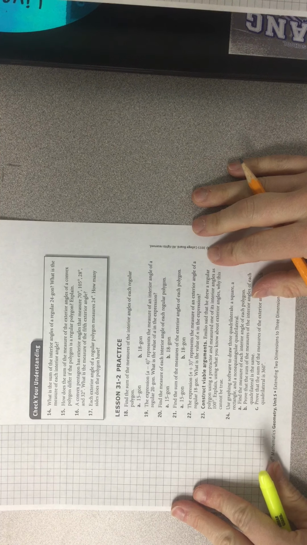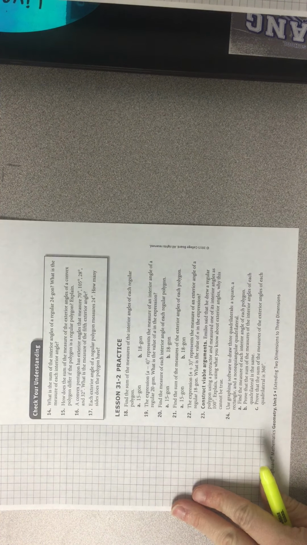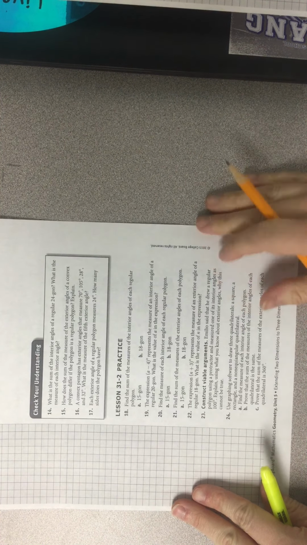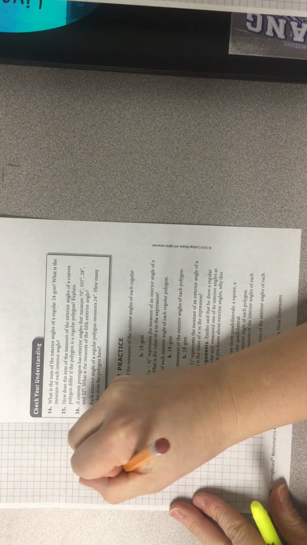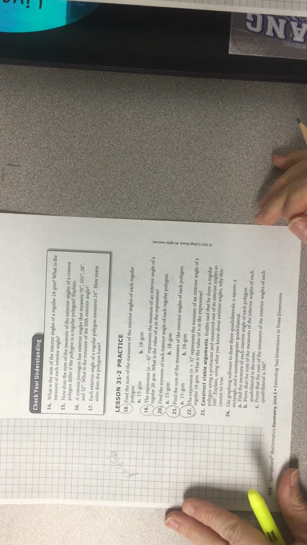On page 456, your homework is mostly focused on finding the individual interior angle measures in regular polygons and also finding exterior angles. Your homework is going to be page 456, numbers 18, 19, 20, 21, 22. Make sure that you check your answers on Moodle. The answer key should be posted.